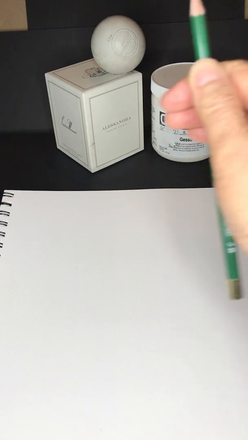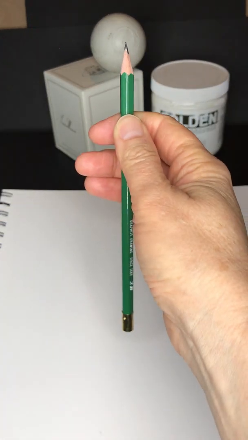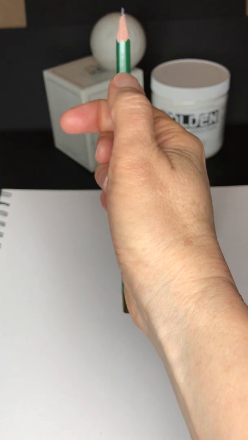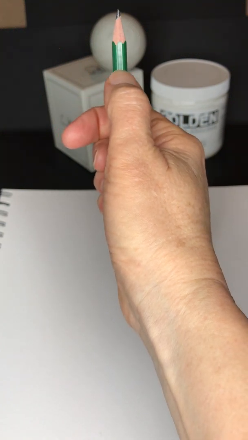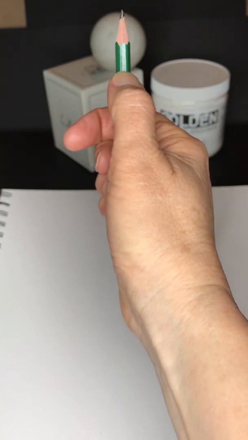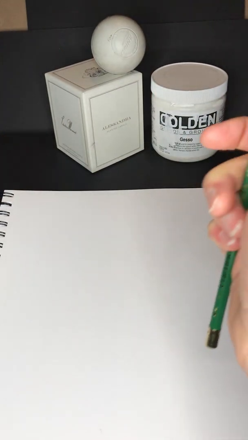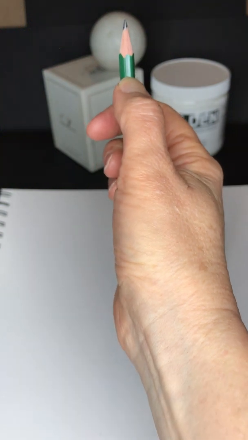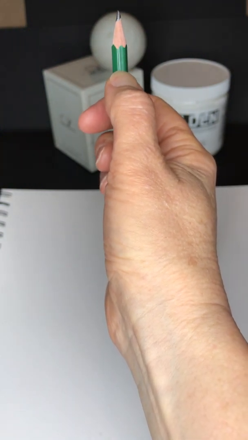So start from the start. Arm fully extended, one eye closed. And let's just measure that ball. So it's about that.